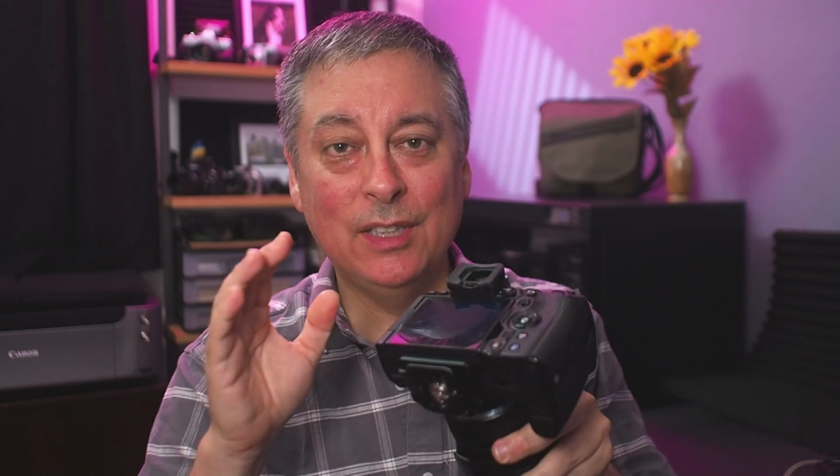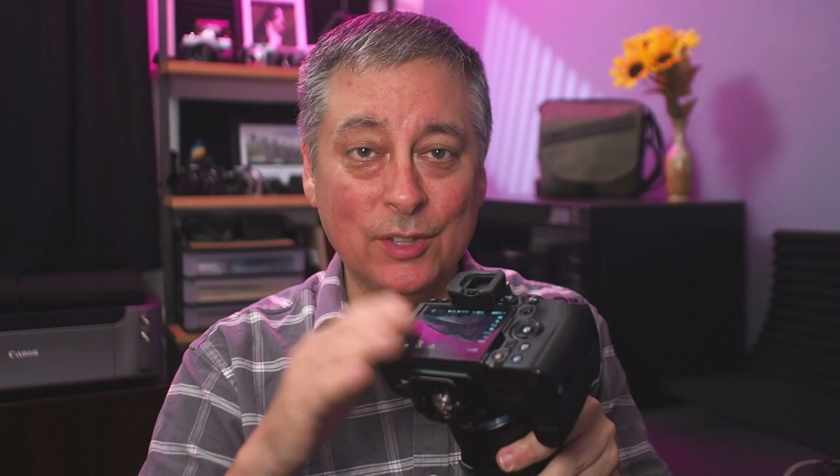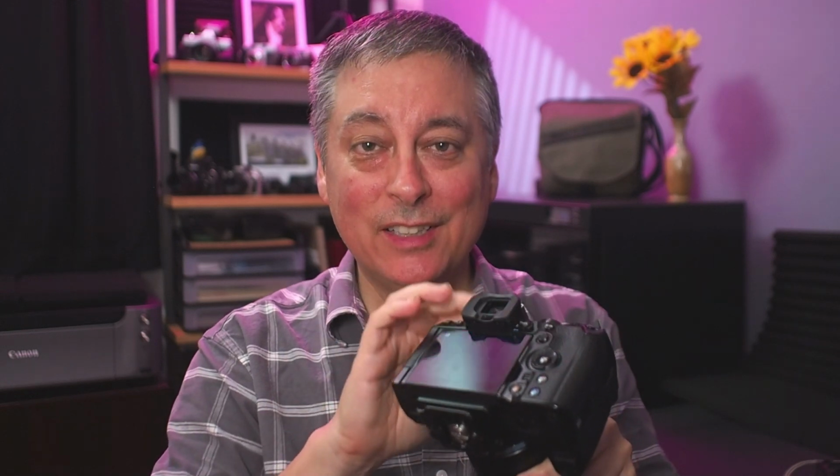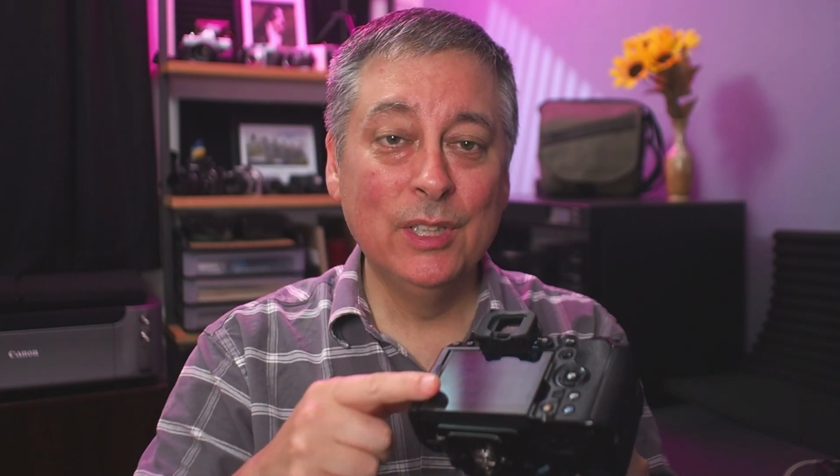All right, so there's lots of different ways to show information on the live view and the EVF, and I can see where it's a little confusing because you're seeing the highlight shadow information on the live view, but you're not seeing it in the EVF. And that's because you can configure the information you see on the live view to be different than what you see in the EVF, or you can configure them so that they mirror each other.